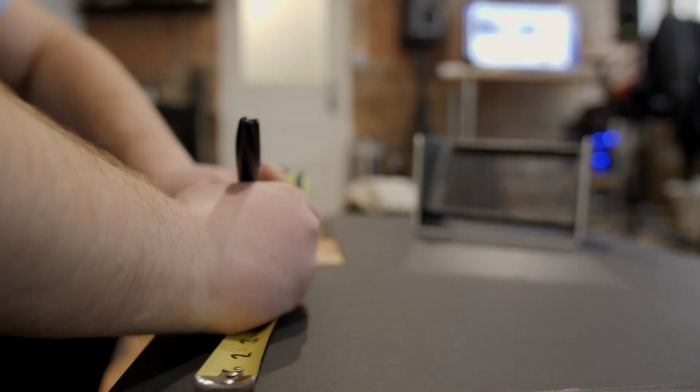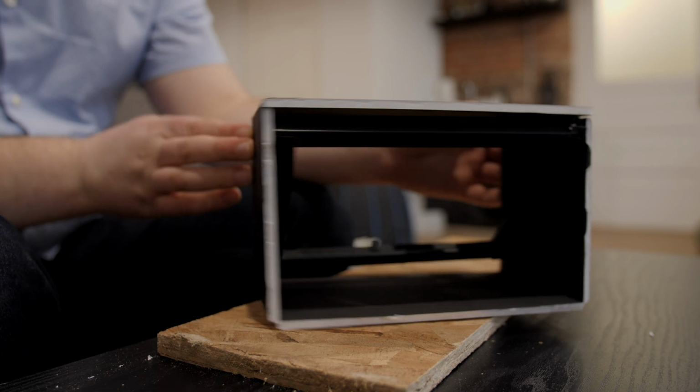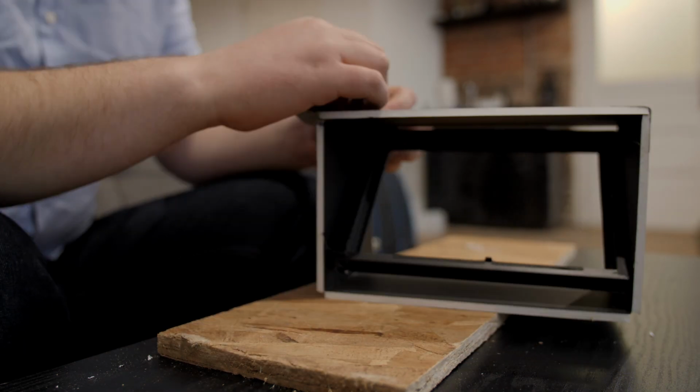Next, measure out the top section, cut it, and attach it. Hey, we've got a teleprompter. Well, not quite. Go ahead and reinforce the corners and attach some extra tape to cover up that gap that we have at the bottom.